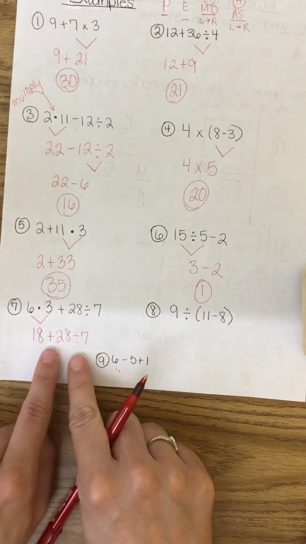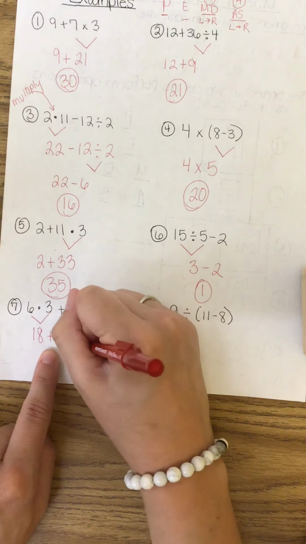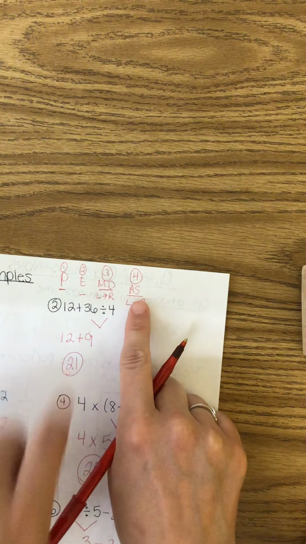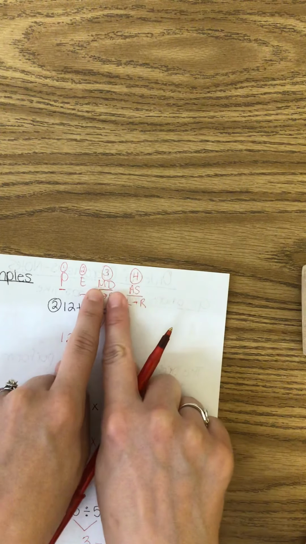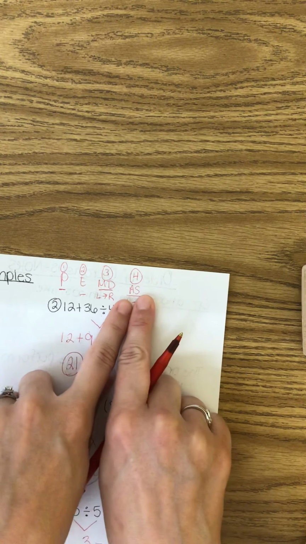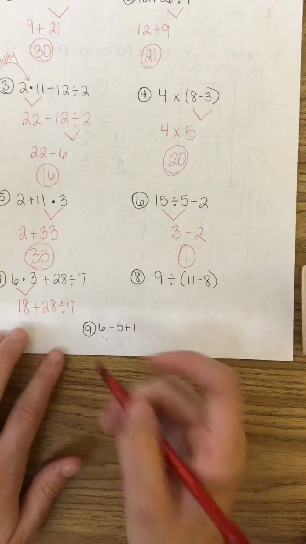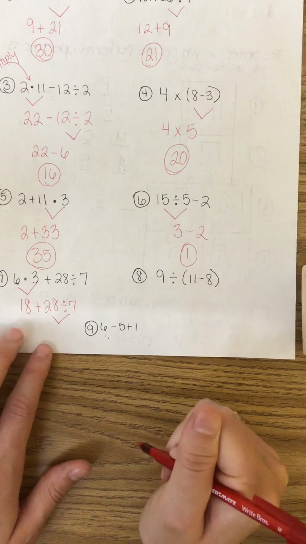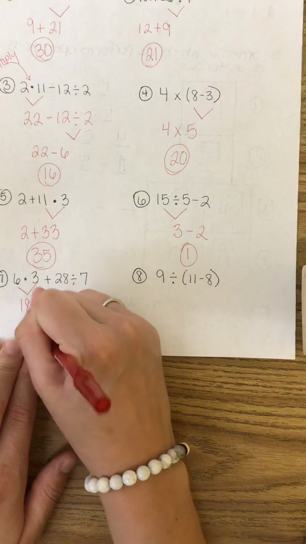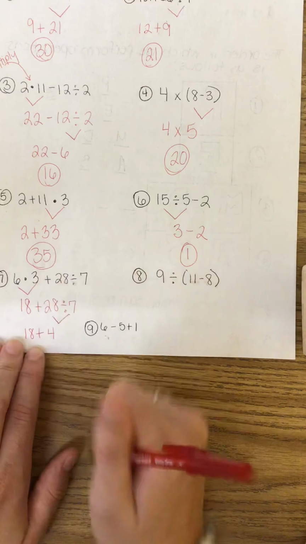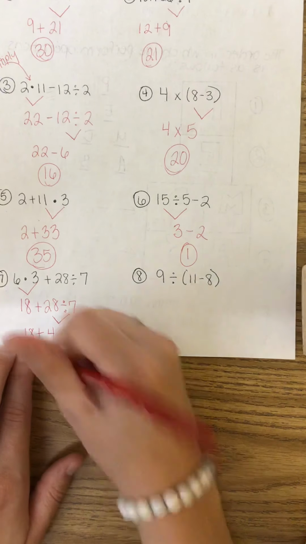Now we're down to addition and division. If you refer back up here, or if you have it memorized, do we do division or addition first? We should see that we do division first. So the next part we're going to do is 28 divided by 7. So we've got 18 plus, what is 28 divided by 7? You should say 4. And 18 plus 4 gives us 22.